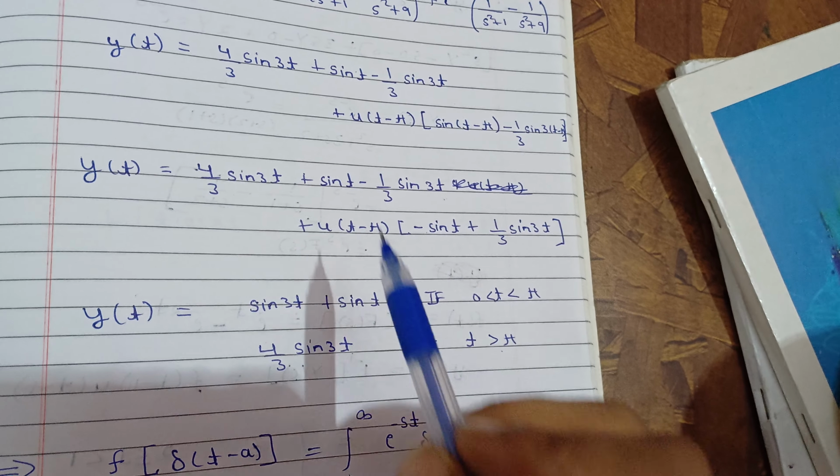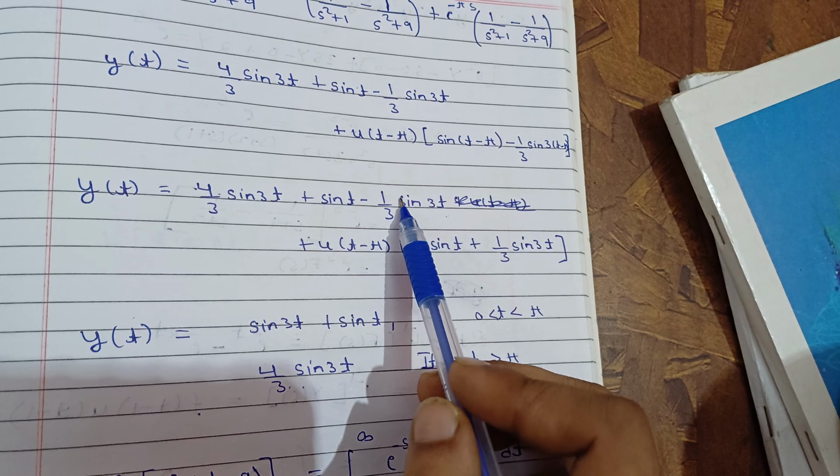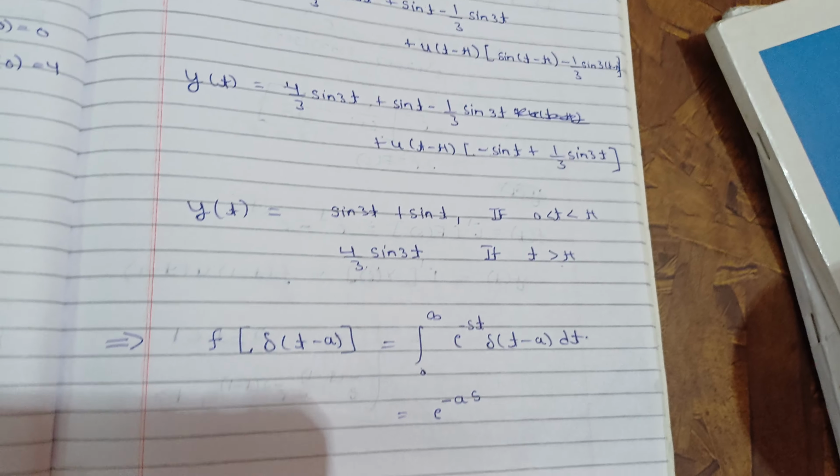For t greater than pi, this will be 1, so this will cancel out, and 1 upon 3 sin 3t will cancel out this, so we will get only this 4 upon 3 sin 3t. So this will be your solution.